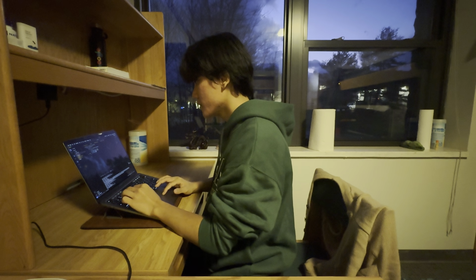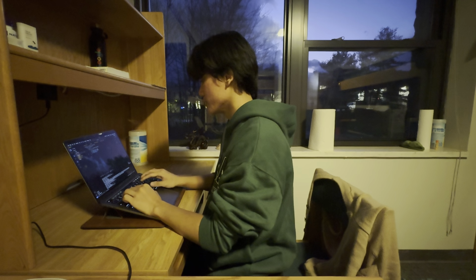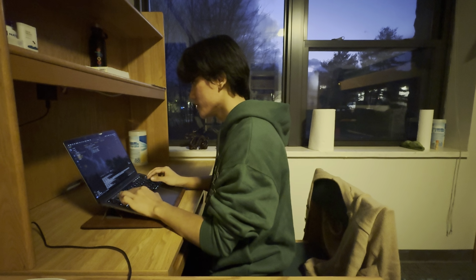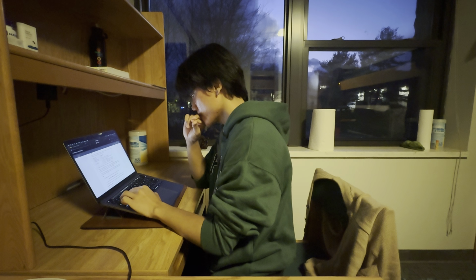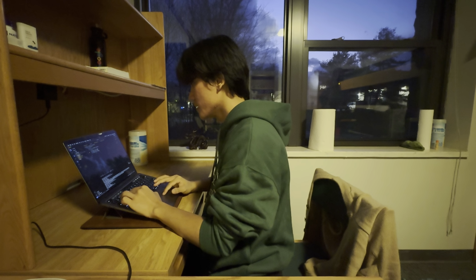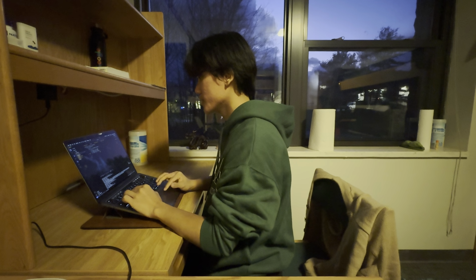Oops, you can't use a dash. Underscore tax is equal to 0.01 or 0.15. Whoops, it's 0.015. There we go. That makes a lot more sense.